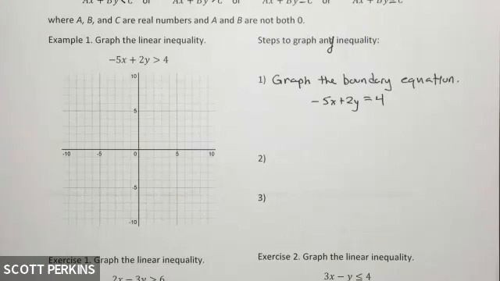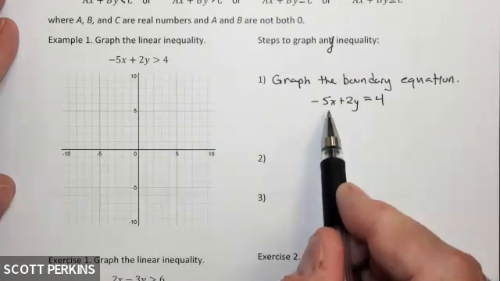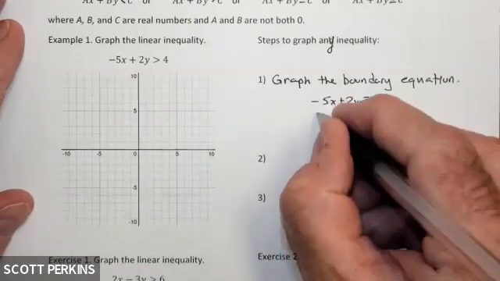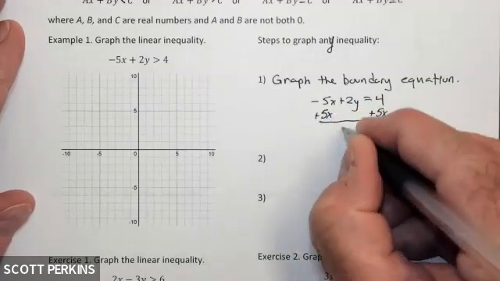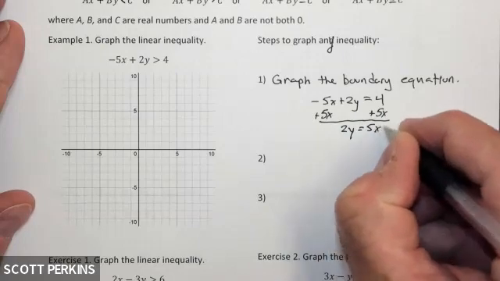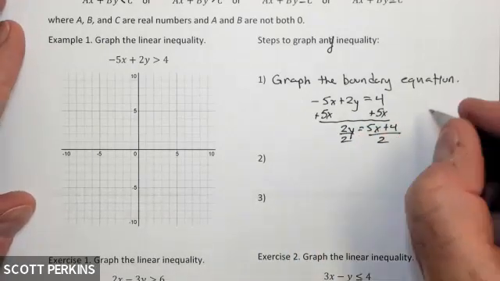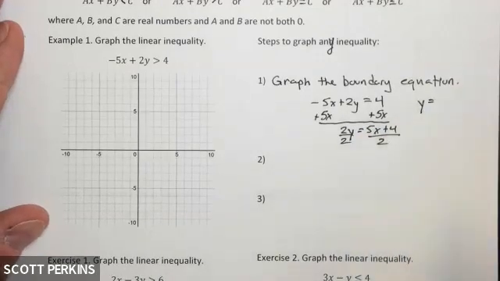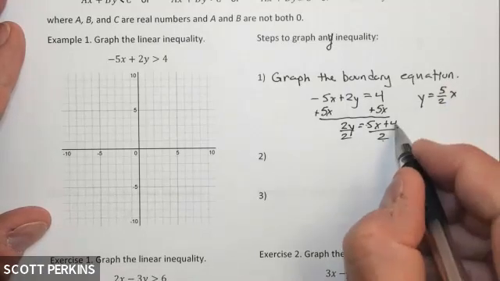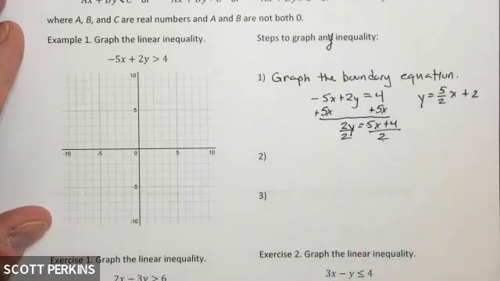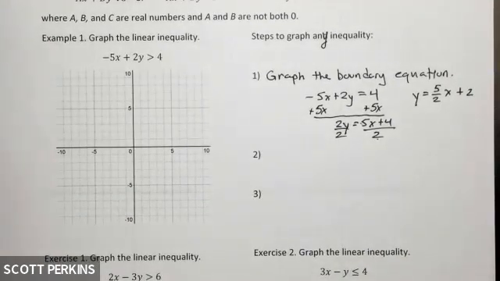We've done this, and we'll keep doing this. How do I get this negative 5x over to the right side of the equation? I'm going to add it. I'm going to put this in slope-intercept form, so I've got 2y is equal to 5x plus 4. We divide both sides by 2, and I get the equation y is equal to 5 over 2 x, and then 4 over 2 is plus 2. If you're not comfortable doing that, please talk to me about it.